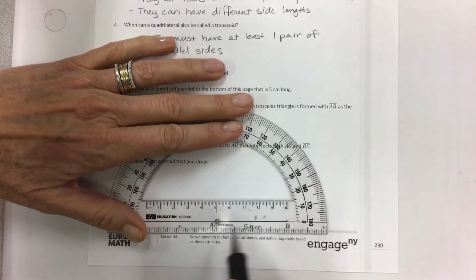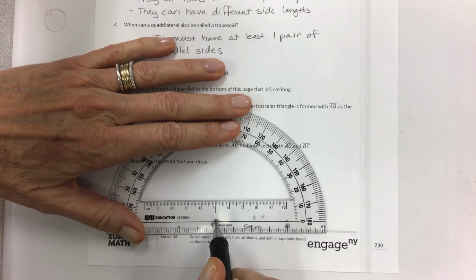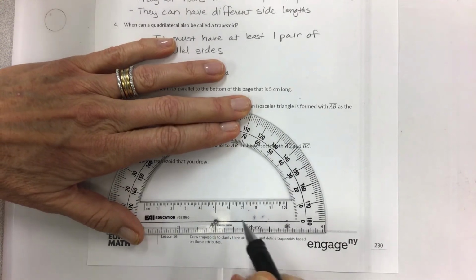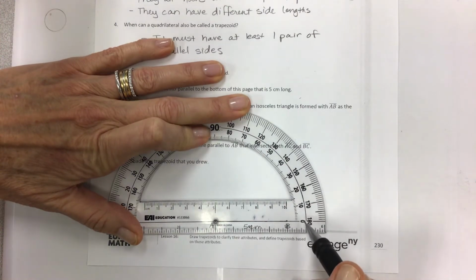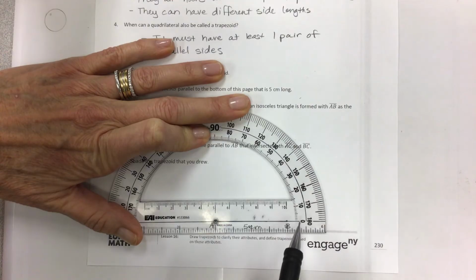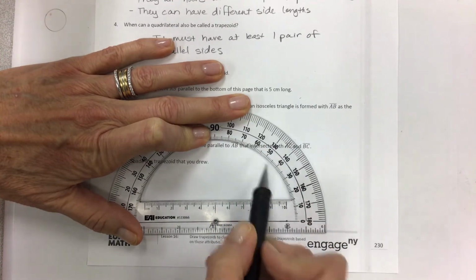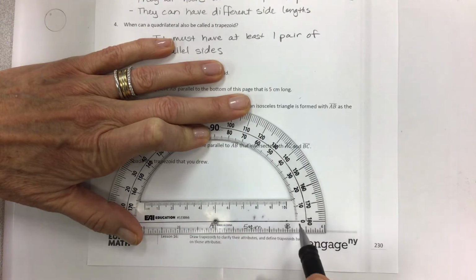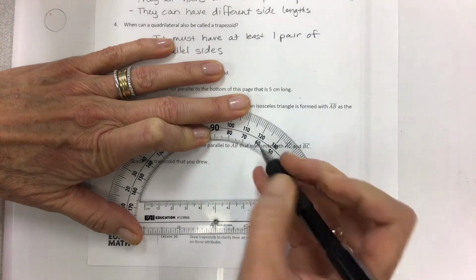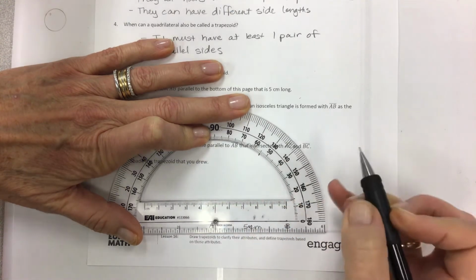Super fun. Okay, again, vertex point right in the hole or on your baseline. And what you want to do is use the inside on this one because we're trying to make 55 degrees. So it's not going to be 120 or 30 or 40. It's 55. How do you get to 55? 10, 20, 30, 40, 50, 5. Put a little tick mark right there.